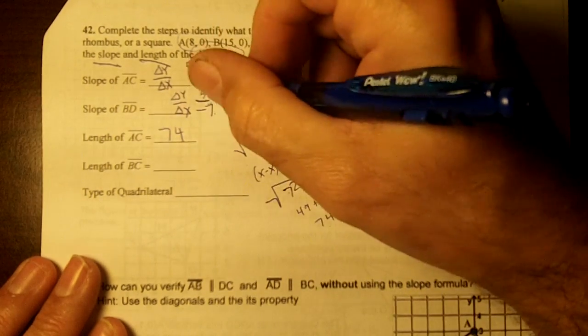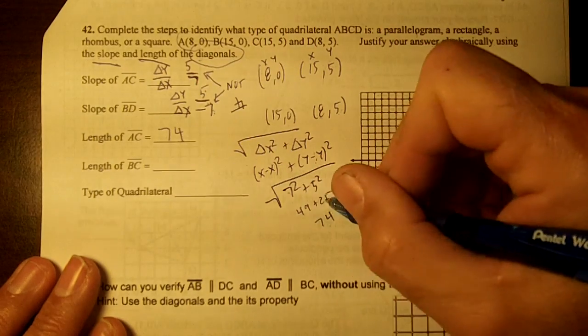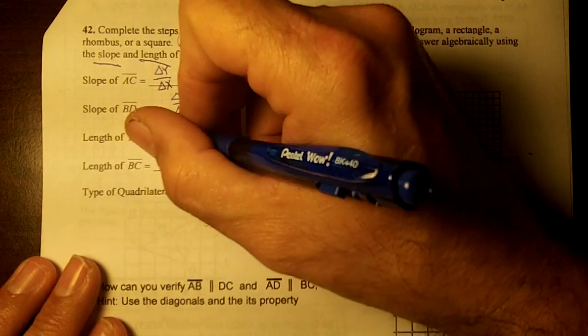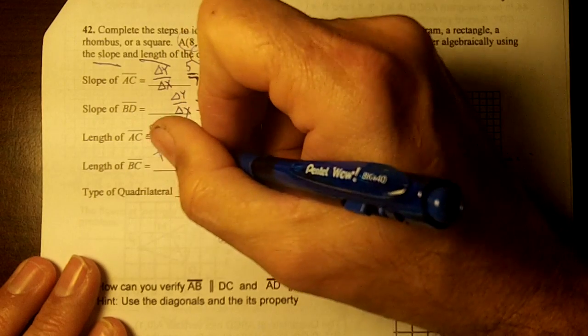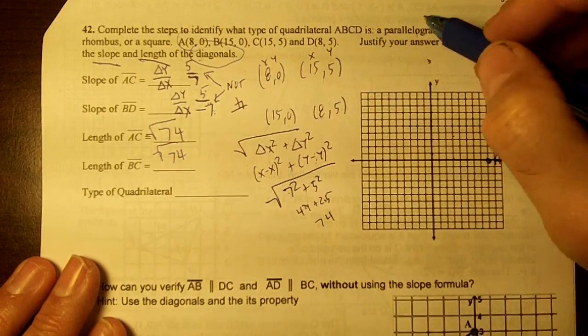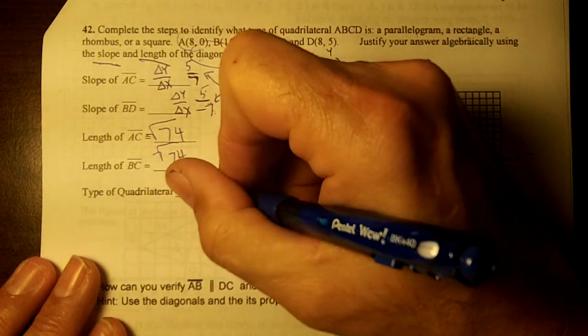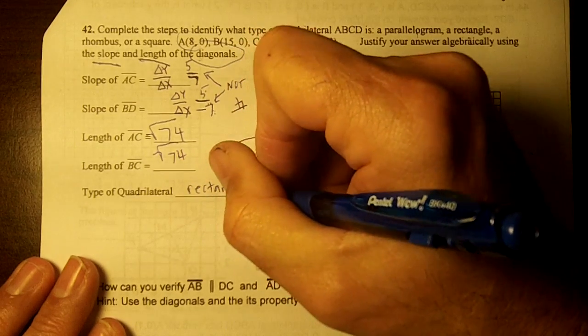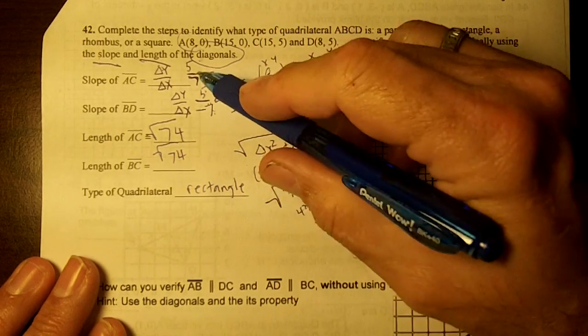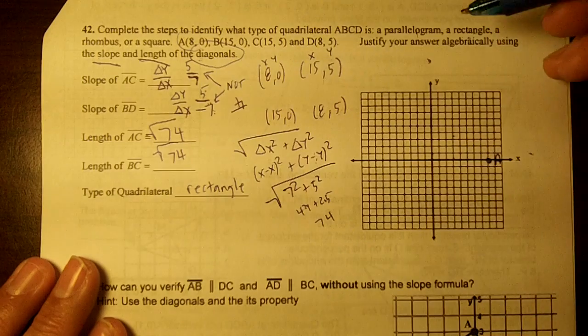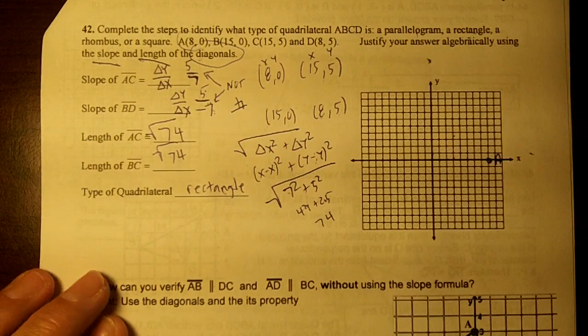Notice that this also has 5 and 7 in it. It's going to stay 25 and 49. This is also going to be the square root of 74. Since the diagonals are the same, it's a rectangle, isn't it? Now then, if these were opposite reciprocals, it would be a square. So this shape right here is a rectangle.